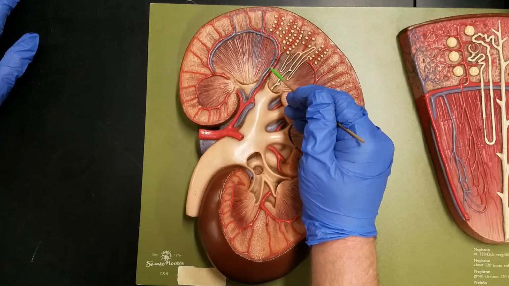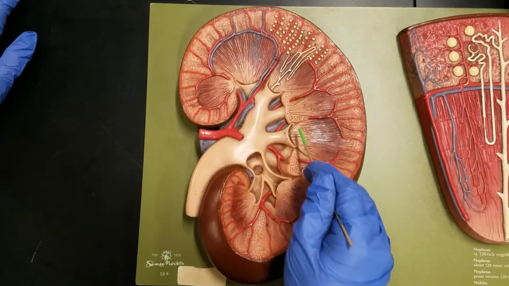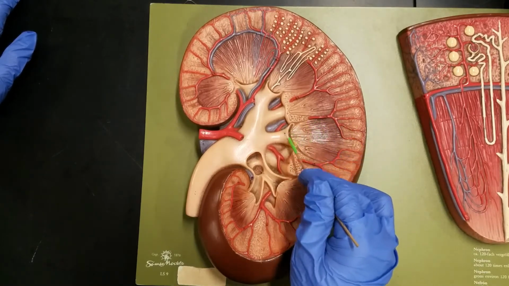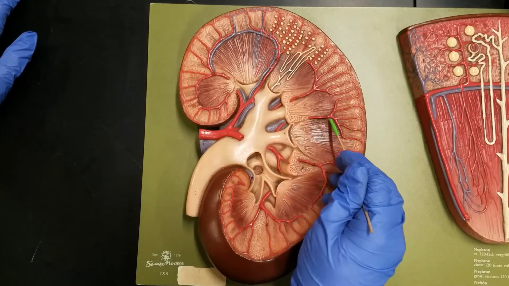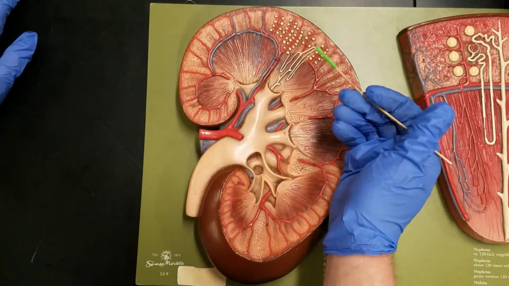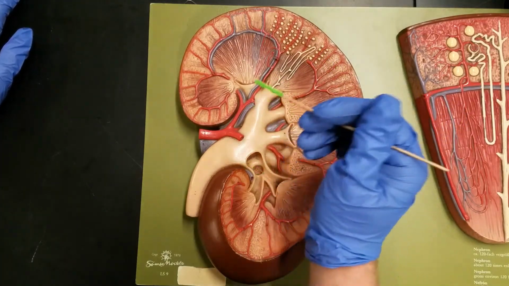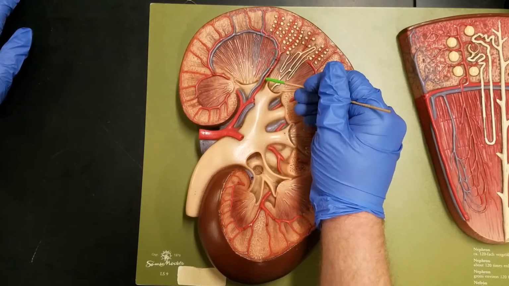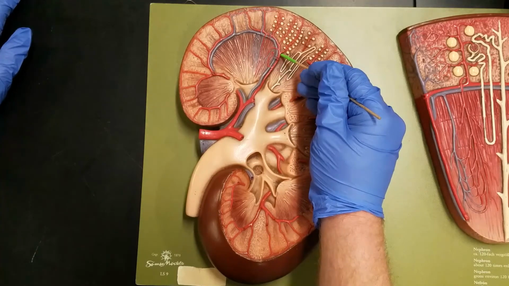Now, if I take a renal pyramid and I take the cortex that's around it, this unit is known as a renal lobe. So these vessels are running between the renal lobes. If we remember from earlier lectures, the word inter means between, and because they're between the lobes, we call them interlobar arteries, literally between the lobe artery.